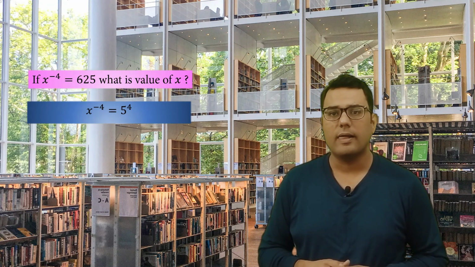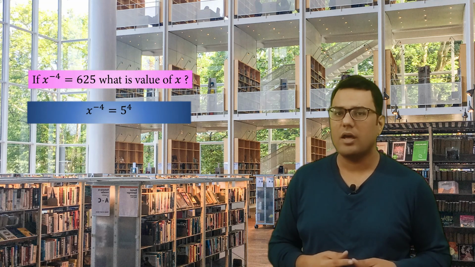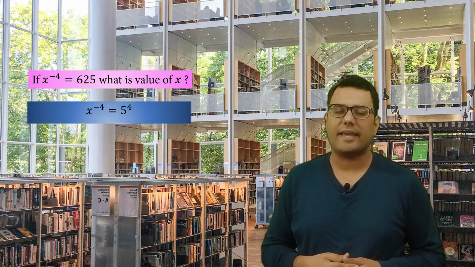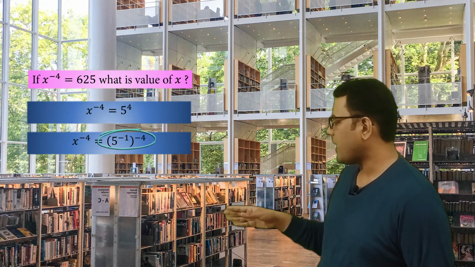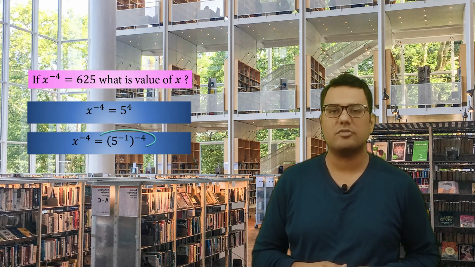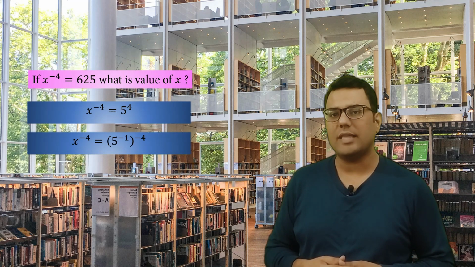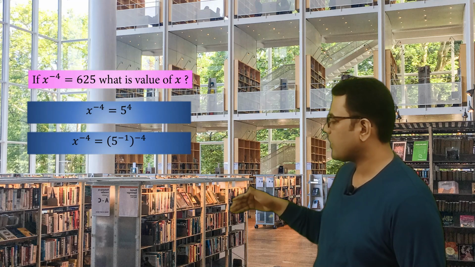Now here you see neither the bases are same nor the powers are same. I'll have to do something extra so that I can ensure either the base is same or the power is same. So I can write this 5 raised to the power 4 as 5 raised to the power minus 1, and then the whole of this raised to the power minus 4. So once I can do that, I can write this equation as x raised to the power minus 4 equals 5 raised to the power minus 1, and the whole of it raised to the power minus 4.